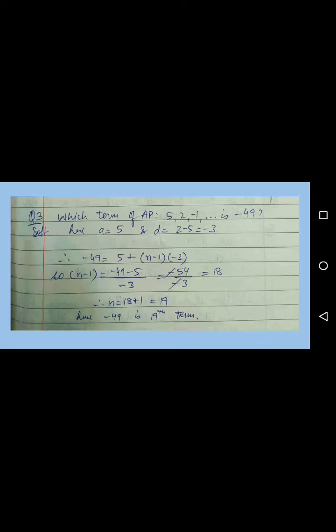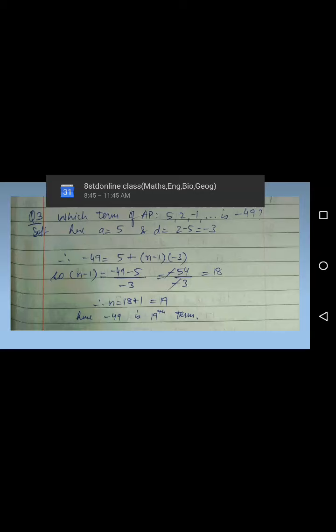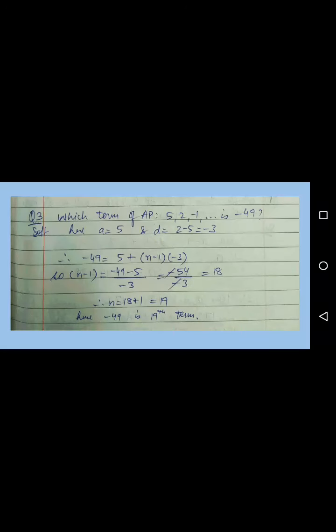Let's see some questions which I have solved. Another question: which term of the AP is minus 49? Now the nth term is given. We need to find which term, meaning we have to find n. So with the same formula we can substitute: in place of the nth term we write minus 49 equals 5 plus (n minus 1) into d. Here a is 5, d is 2 minus 5, which is minus 3. Substituting that value, we get n minus 1 equal to 18, and hence n equal to 19. So minus 49 was nothing but the 19th term.